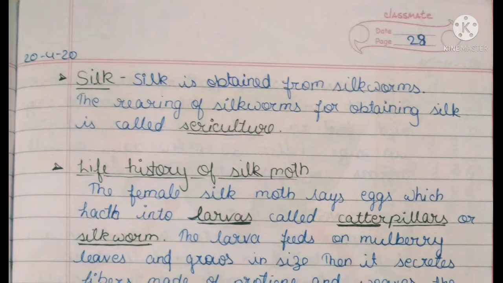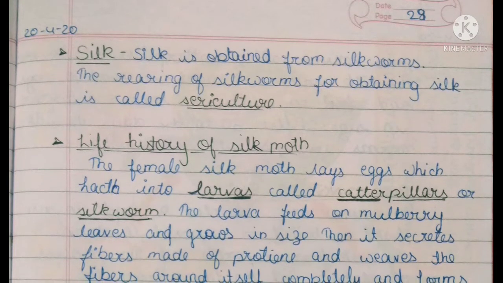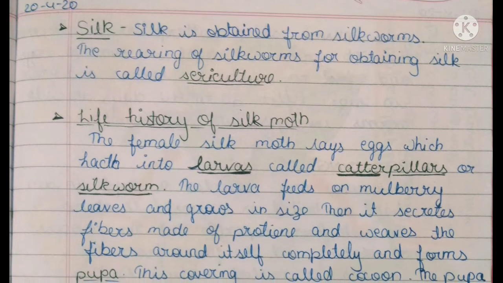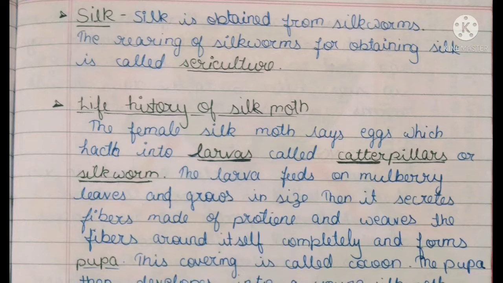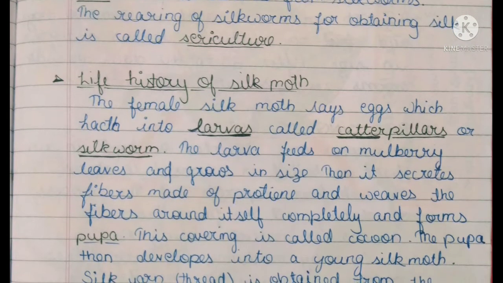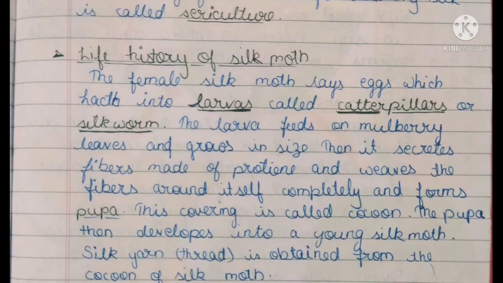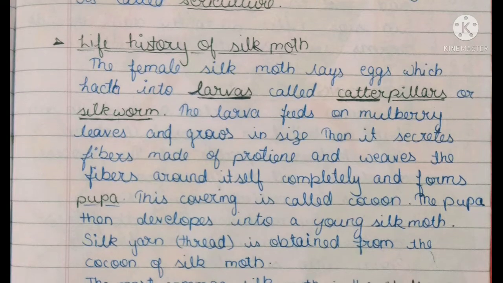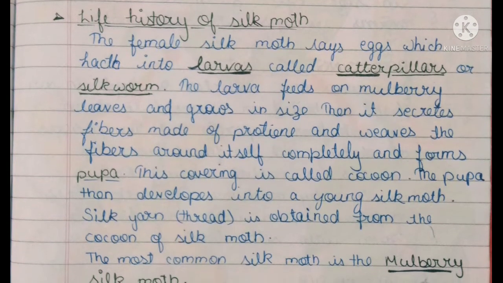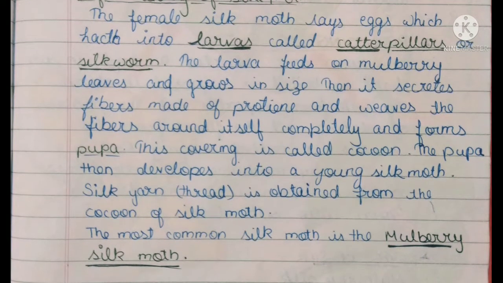Silk. Silk is obtained from silkworm. The rearing of silkworm for obtaining silk is called sericulture. Life history of silk moth. The female silk moth lays eggs which hatch into larvae called caterpillars or silkworm. The larva feeds on mulberry leaves and grows in size. Then it secretes fiber made of protein and weaves the fibers around itself completely and forms a pupa. This covering is called cocoon.